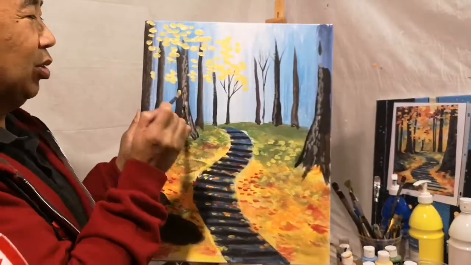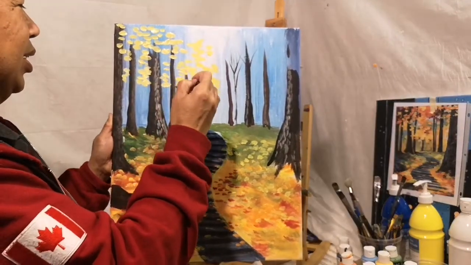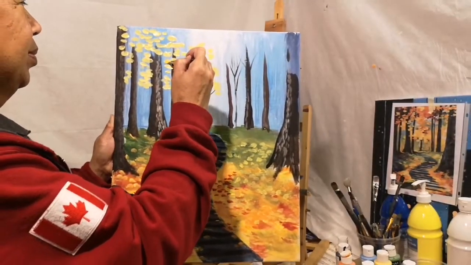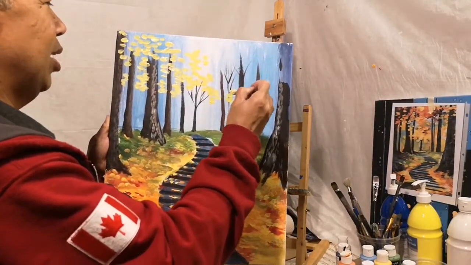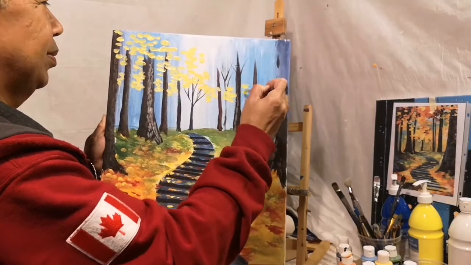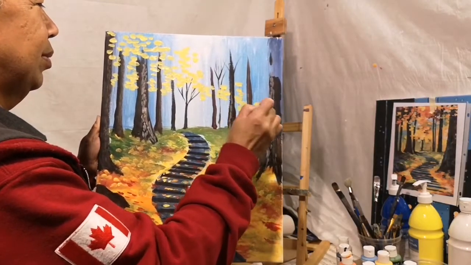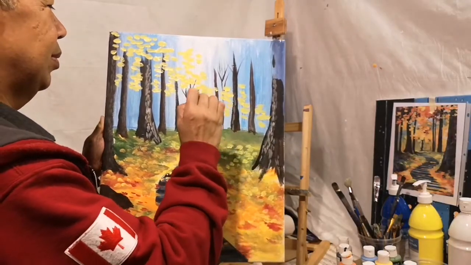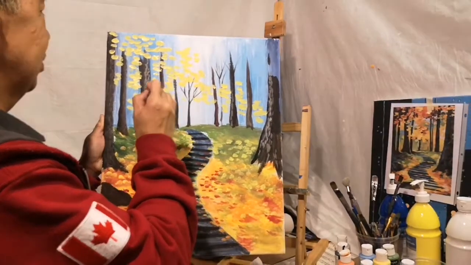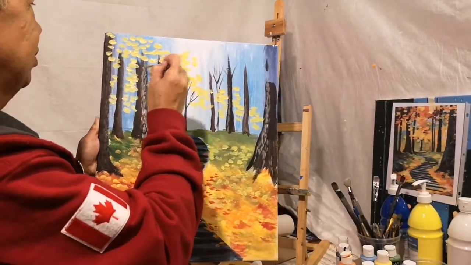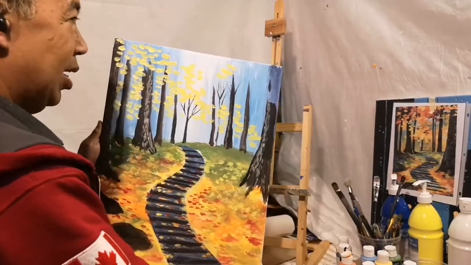Never mind if it goes onto your trees there, we can always go back and cover it once again. So it's all yellow first. Scatter all your yellow there.